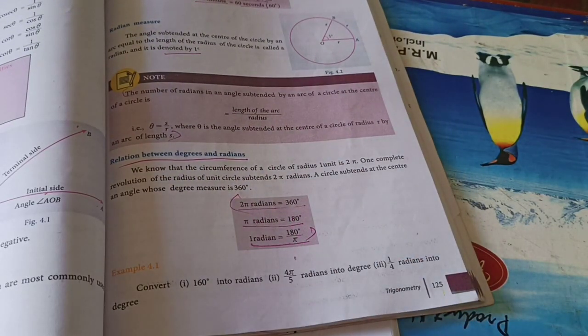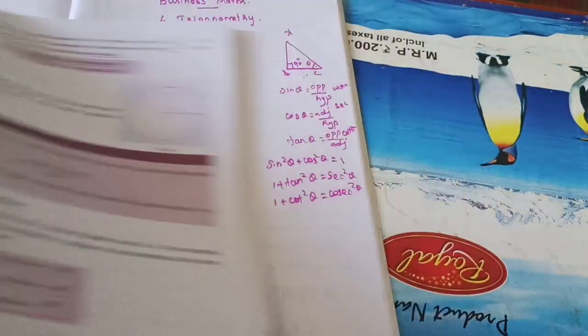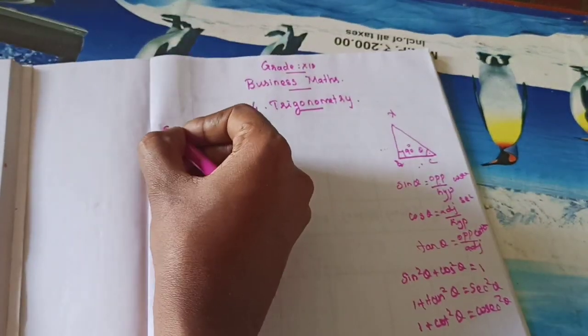This much you need to take down in your note. The remaining you need to learn from your book. Understand, students? So take down your note, put the heading Trigonometry, and write down this and this one. Afterwards, we can come to Example 4.1. Shall we start the problem?